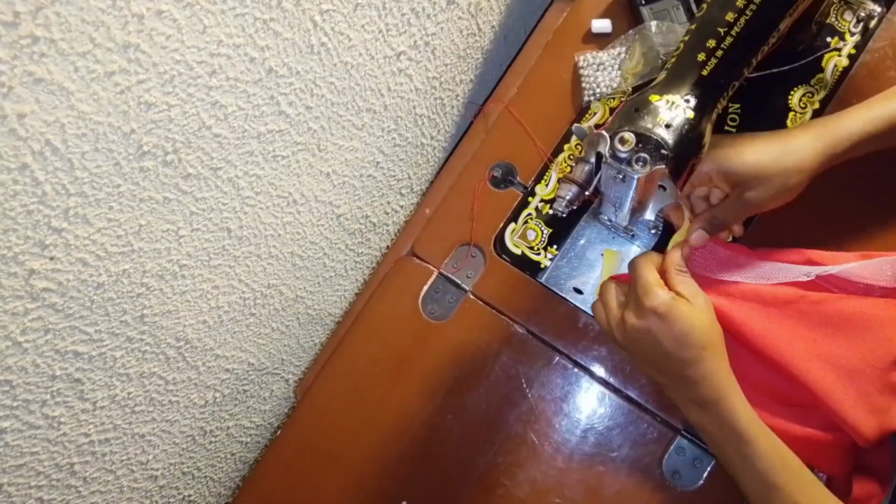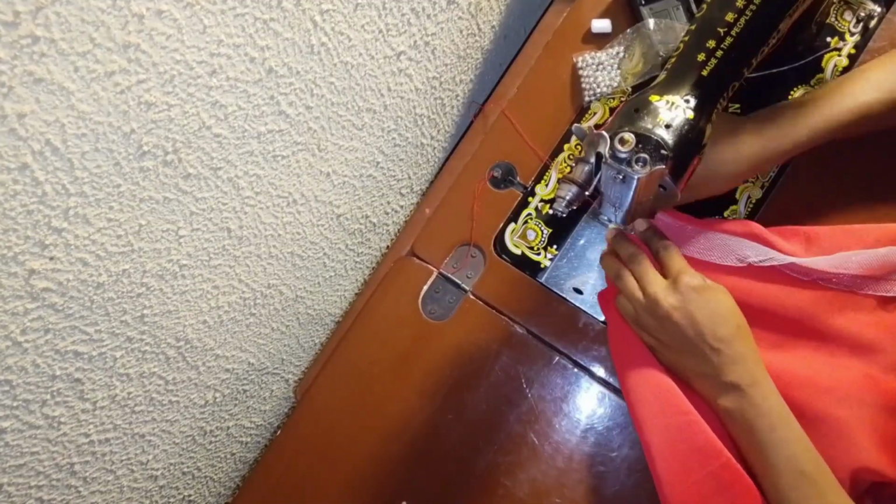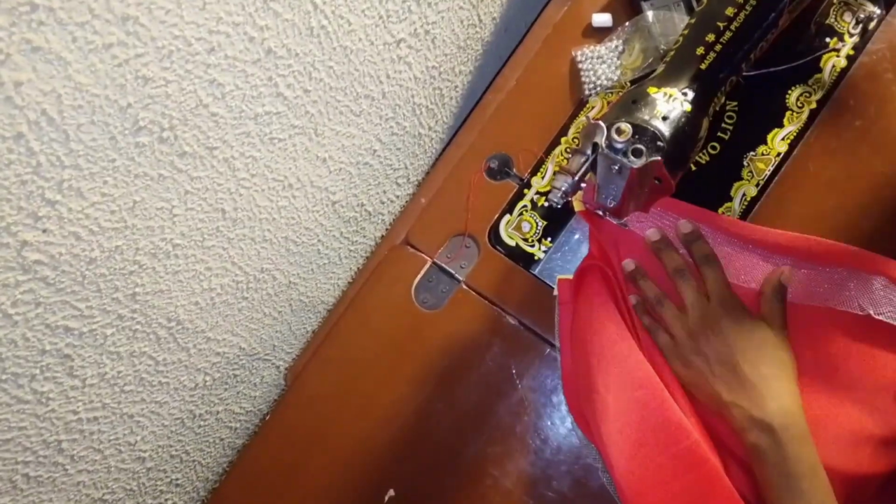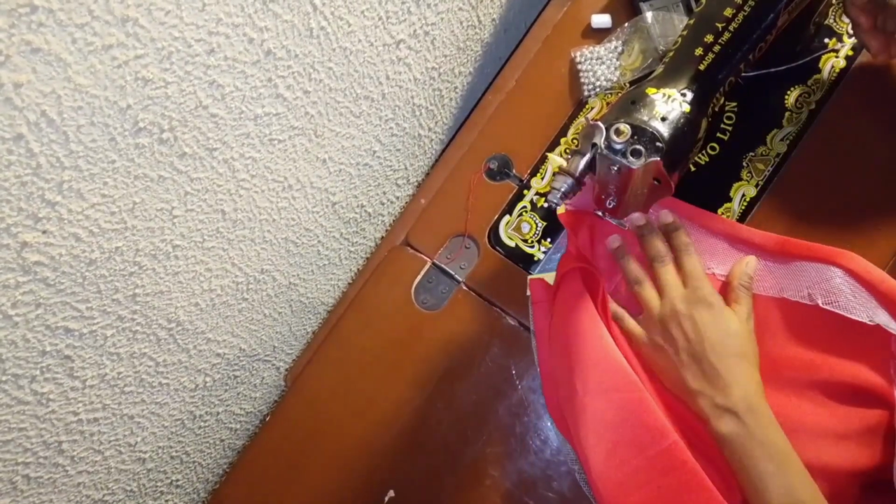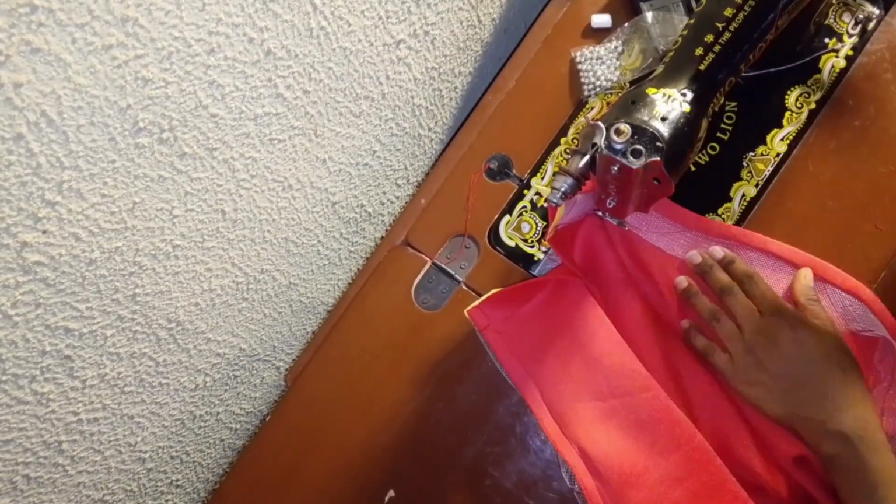After I stitch down, I'll fold the crinoline into the fabric. Then I'll top stitch my crinoline on my dress this way. I'm going to do that all the way to the other side.